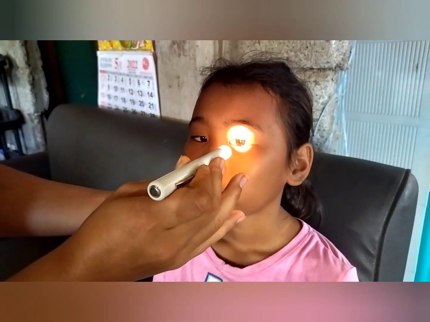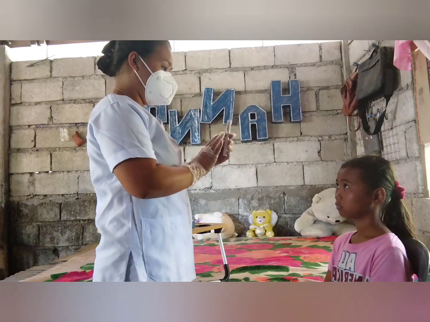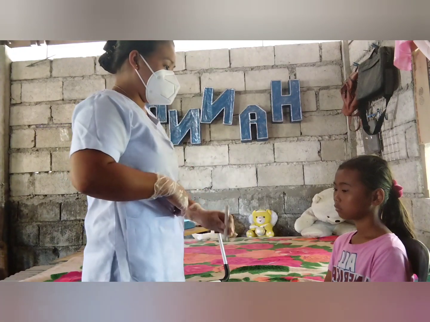For the cranial nerve number 3, checking the PERLA and the pupil reaction. For the cranial nerve number 4 and 6, trochlear, assess 6 ocular movements.